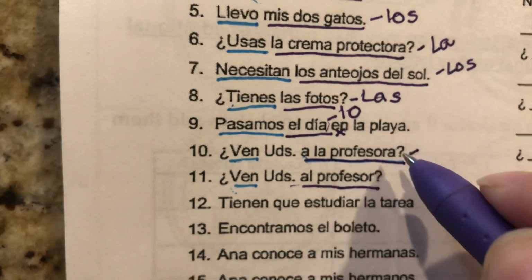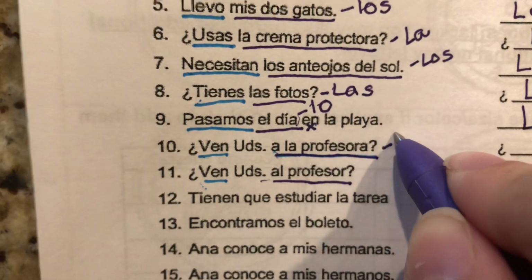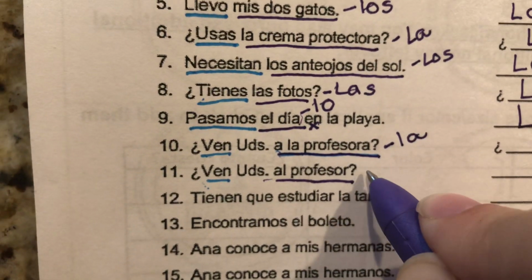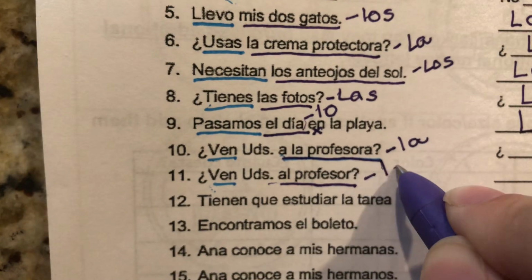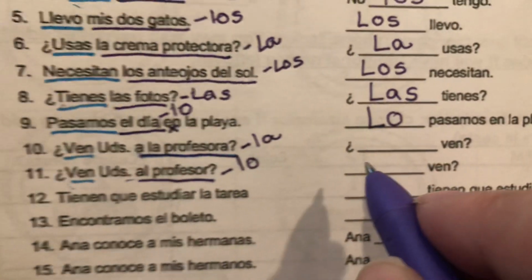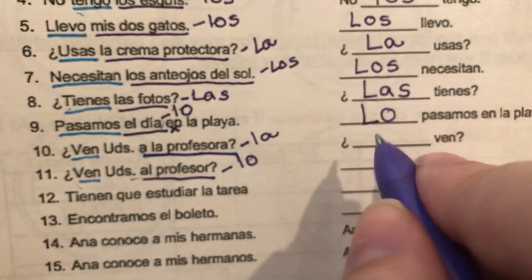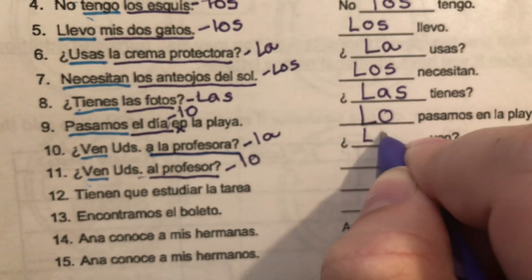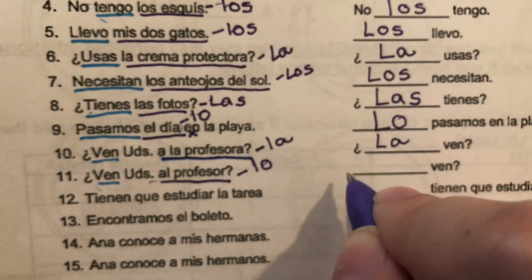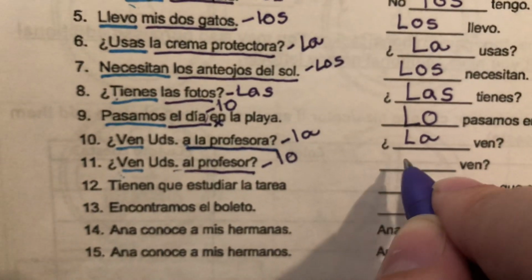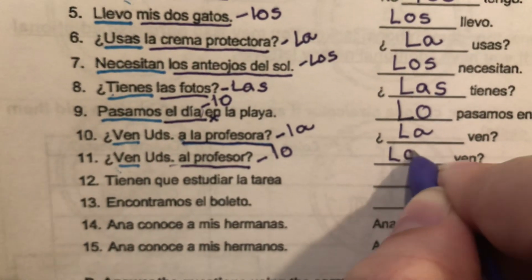So in the first one, since it's a female professor, I'm going to have to use the direct object pronoun of la. But in the second one, since it's a male professor, I'm going to have to use the direct object pronoun of lo. So in número 10, have you seen her? La ven. Or in the second one, have you seen him or do you see him? Lo ven.